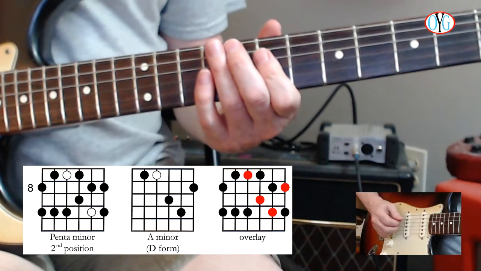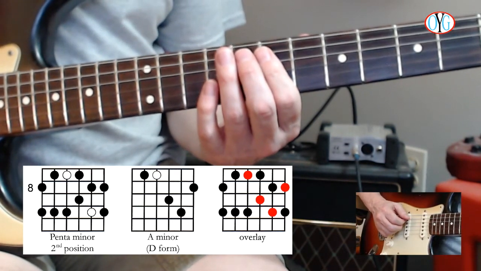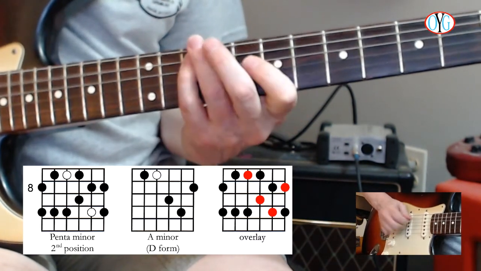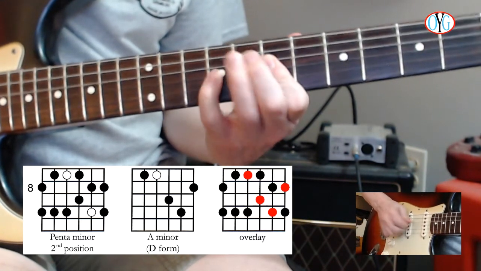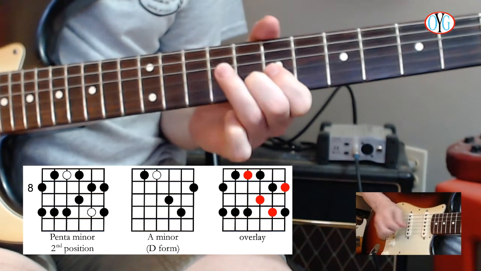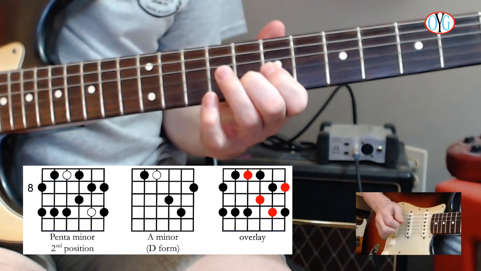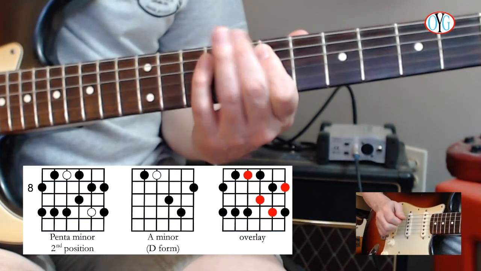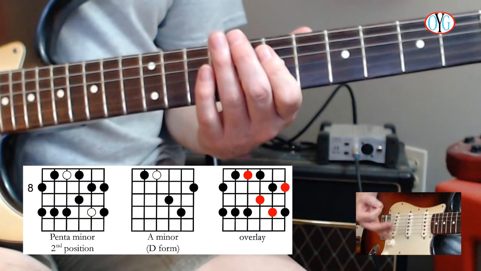And you can even add double stops and a few other things, you know, the arpeggiations, which you heard there. Stuff like that, just really experiment.